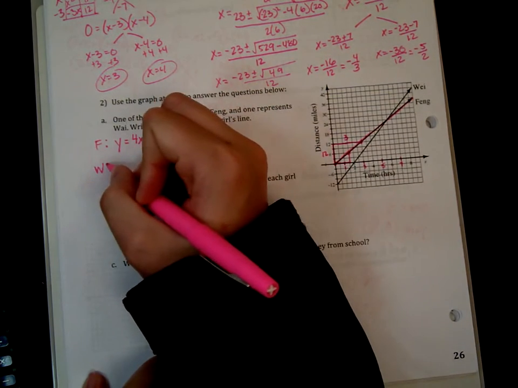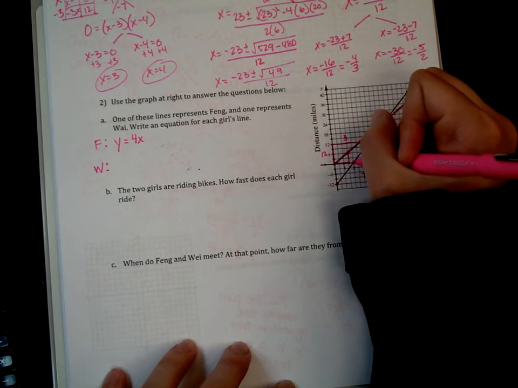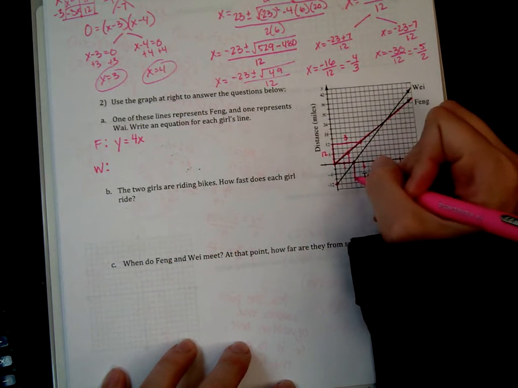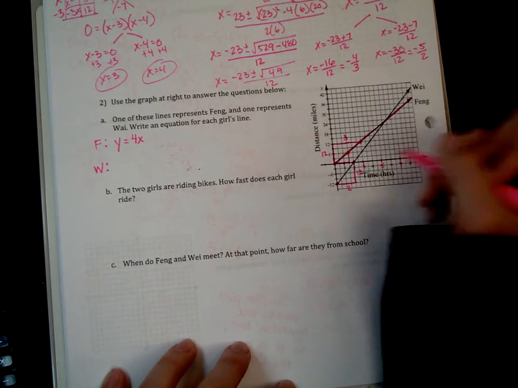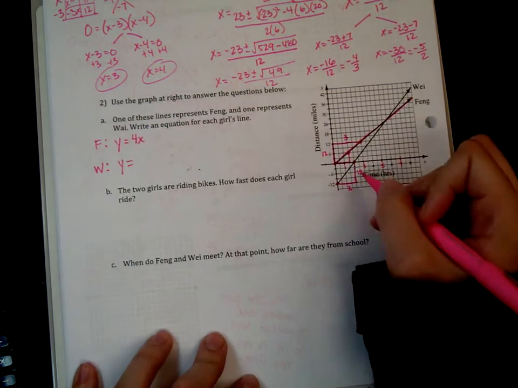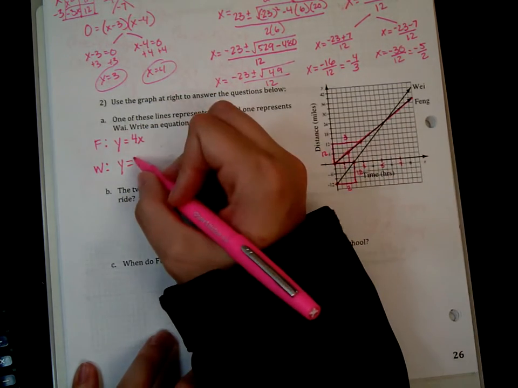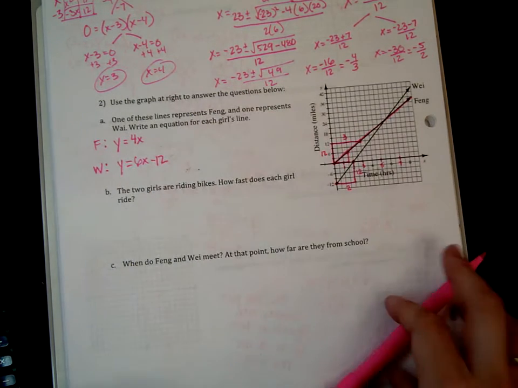For Wei, she starts at negative 12 and she goes to 0, 2 right here. So she goes over 2 and up 12. So her slope is 12 over 2, so 6x. She starts at negative 12, so minus 12.